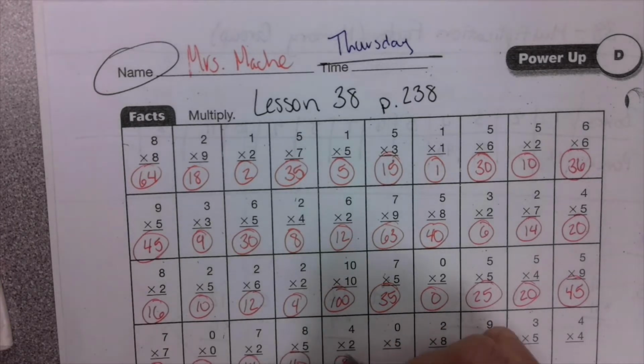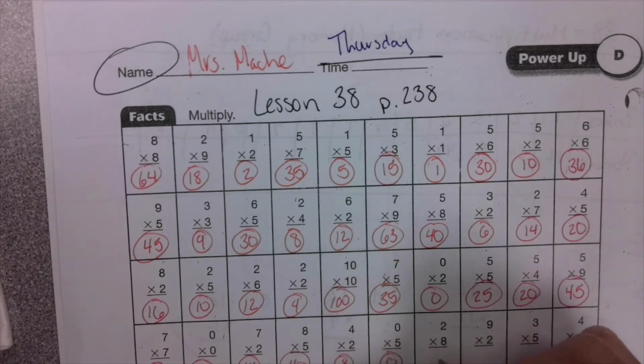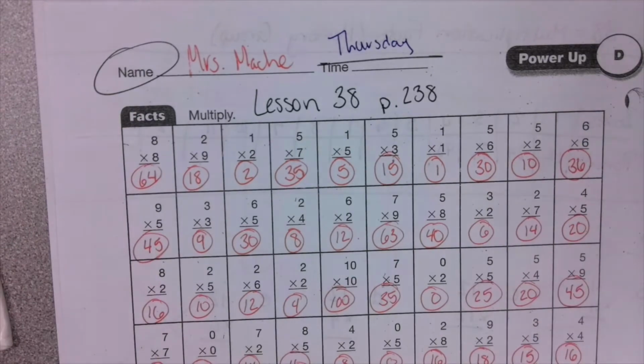4 times 2 is 8. 0 times 5 is 0. 2 times 8 is 16. 9 times 2 is 18. 3 times 5 is 15. 4 times 4 is 16.